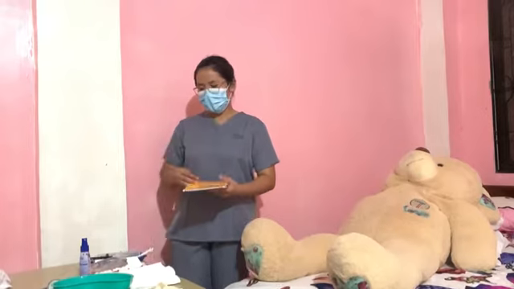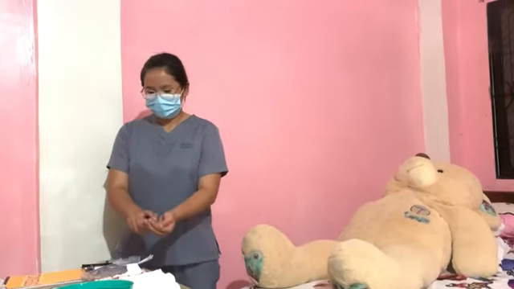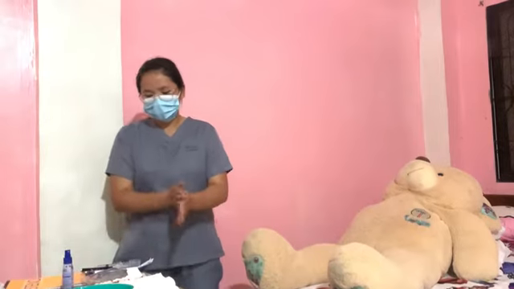We need to verify the order so that we will insert the NG tube to the right patient. So I've already verified it. And then perform hand hygiene and put on PPE if indicated. This is to deter the spread of microorganisms.